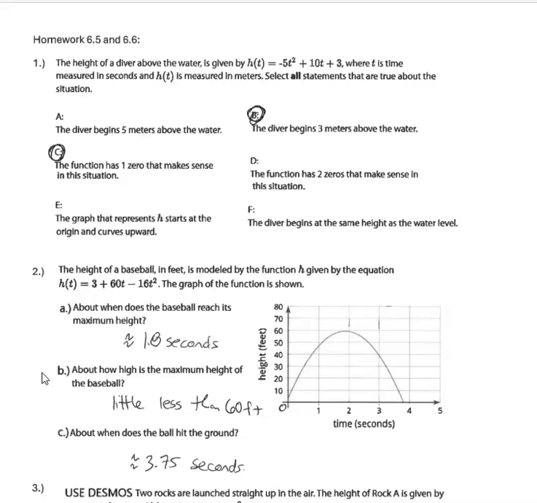That's incorrect because that is not the constant value. That is having to do with gravity. The diver begins 3 meters above the water, which is true. That's the constant. The function has 1 zero that makes sense in this situation. That is correct because you know that it's going to have a y-intercept of 3. So the second zero is going to be in the negatives. That just doesn't make sense. D, the function has 2 zeros that make sense. We already said that's not right because you're going to have a negative.